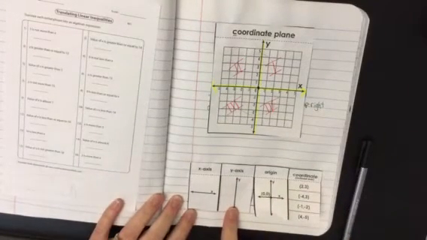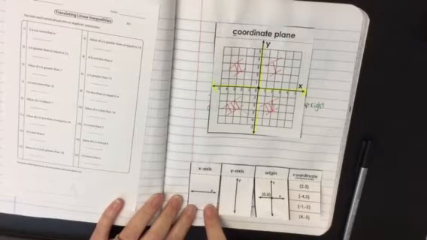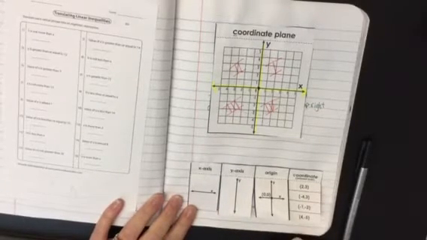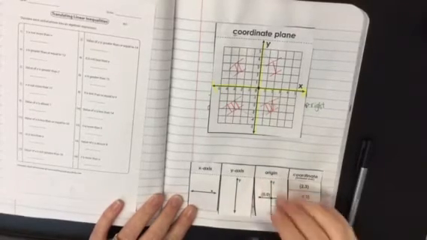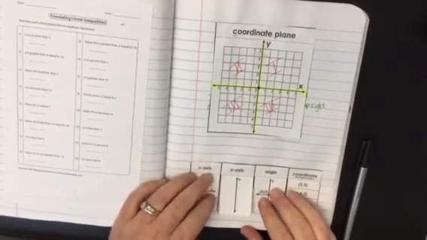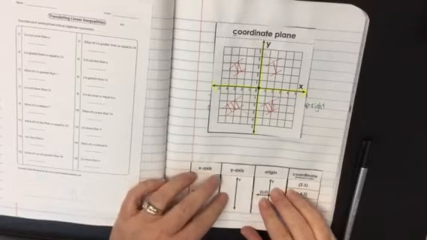Vertical, because Miss Armstrong is vertically challenged. I guess you could say I'm horizontally challenged too, but no, you're not. No, Miss Meek is not vertically challenged, nor is she horizontally challenged.